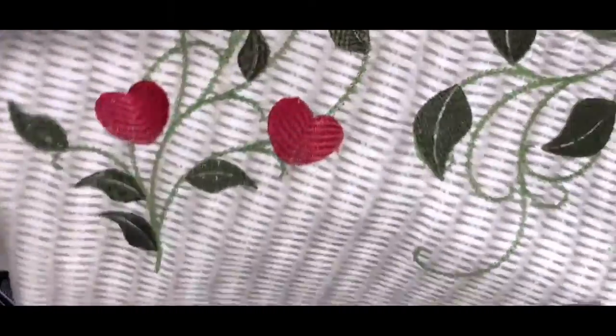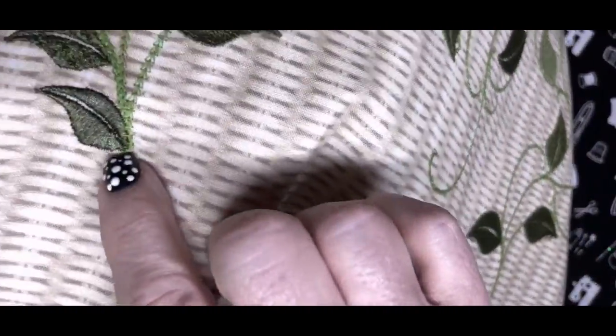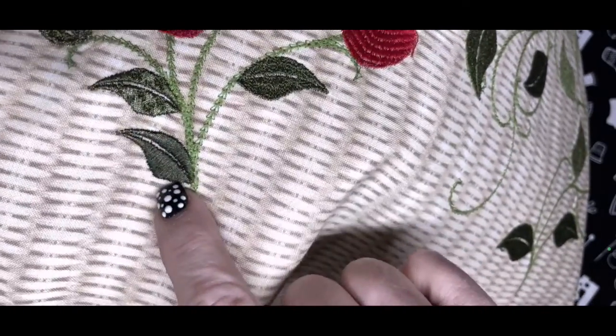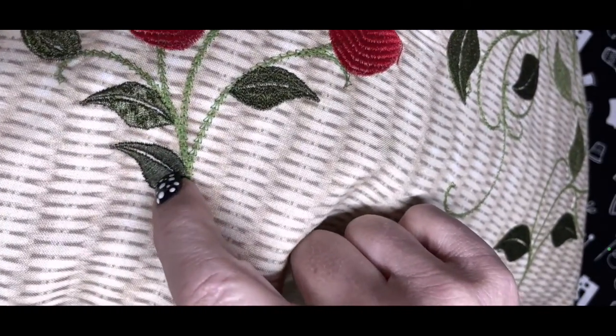And then on this one, I did different things. This one here is the satin. Now, the reason I did different things is this is pretty wide here.